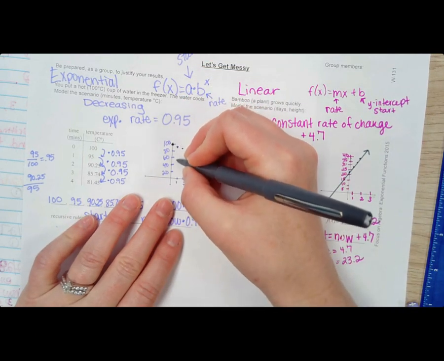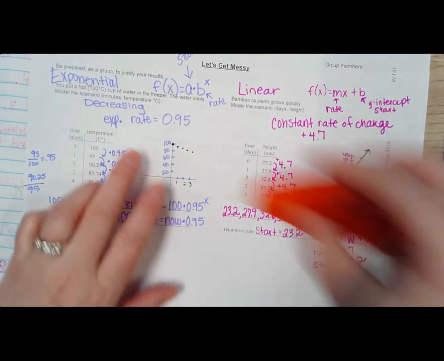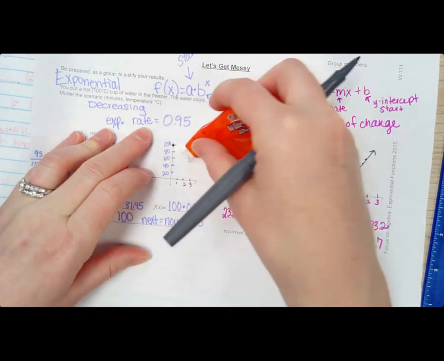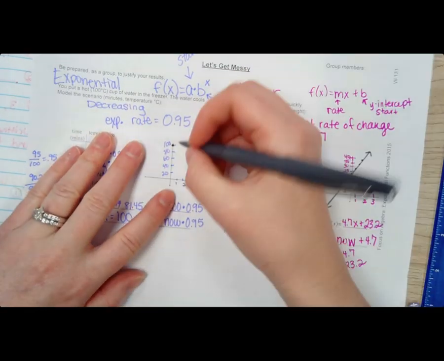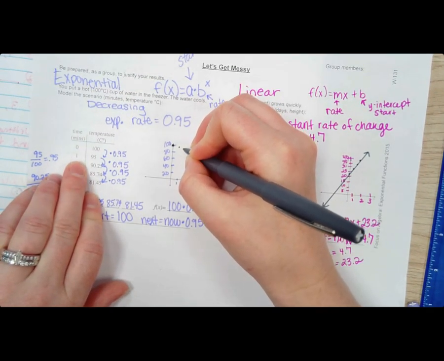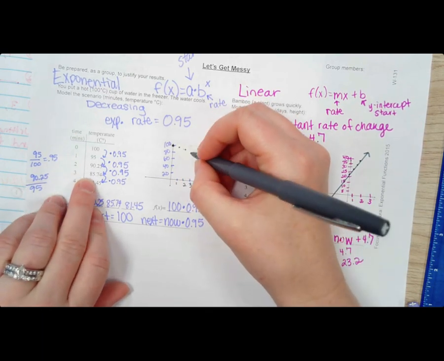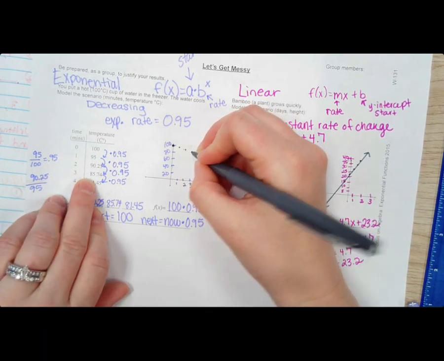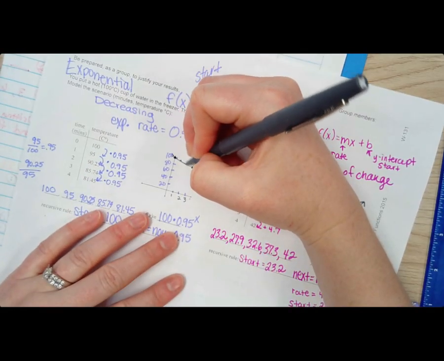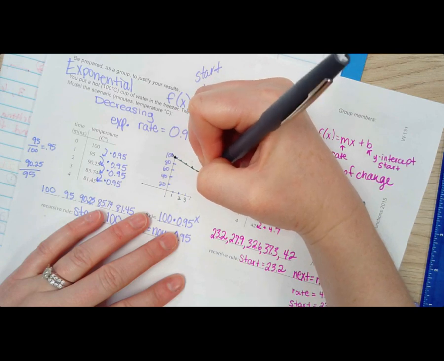It should have been like that. So 1 was 95, 2 was 90.25, 3 was 85. So we know it's going to go down exponentially. So it's going to be like that.